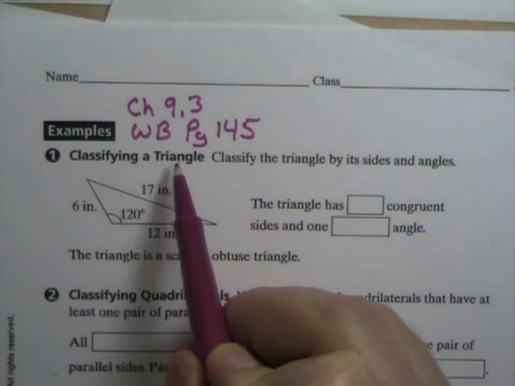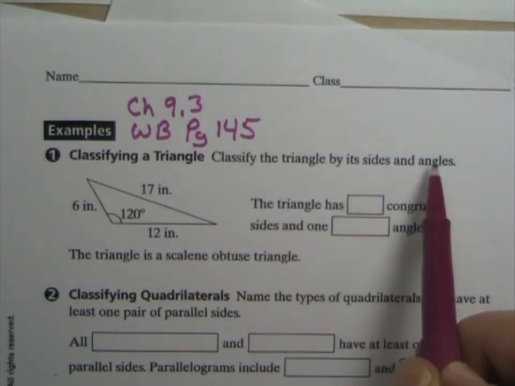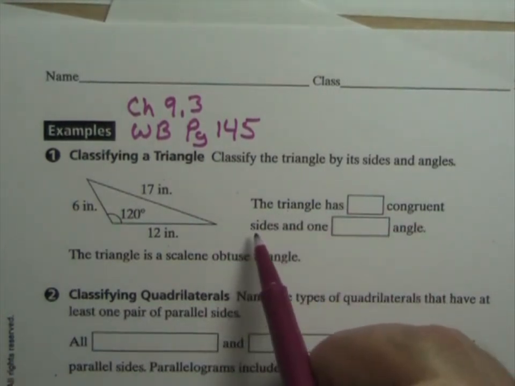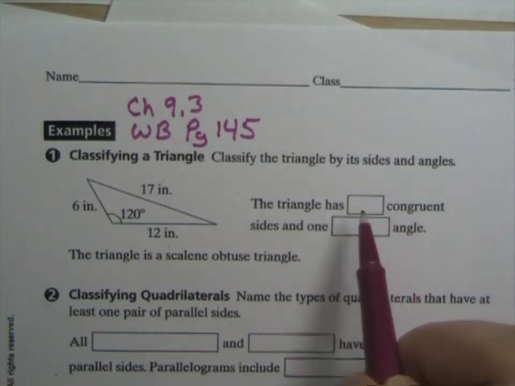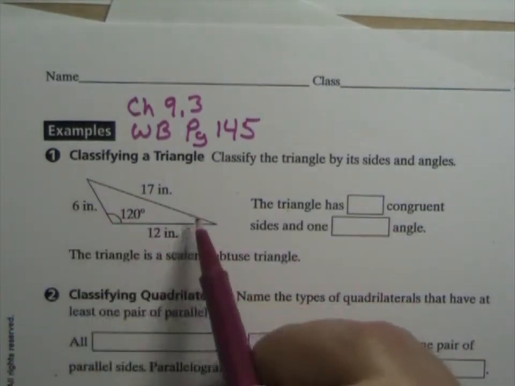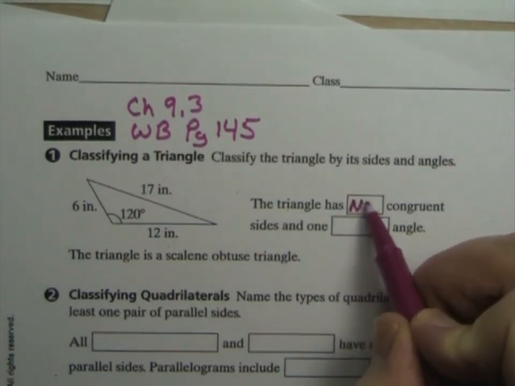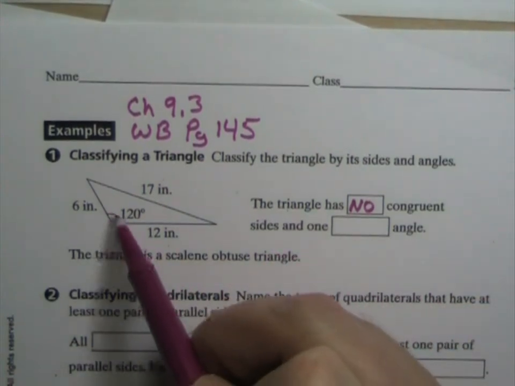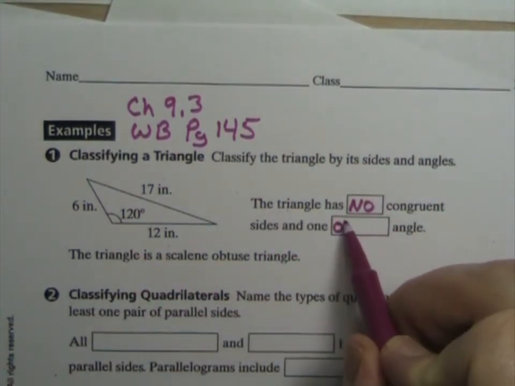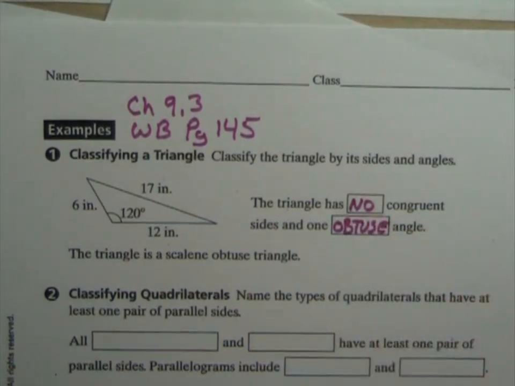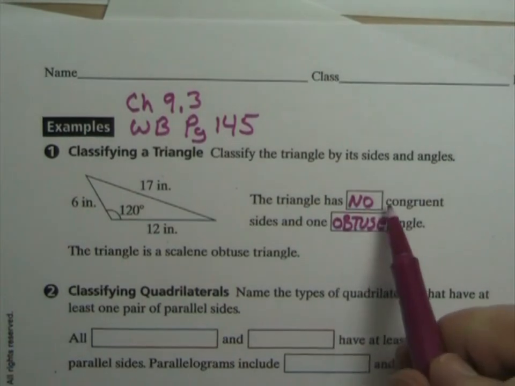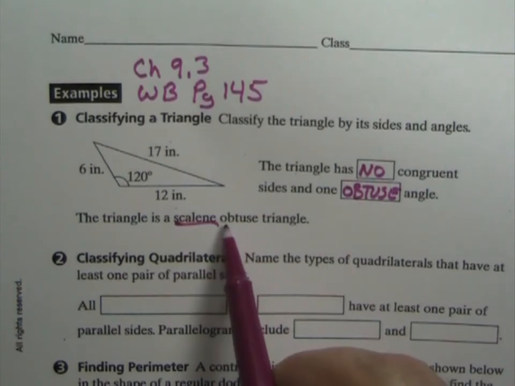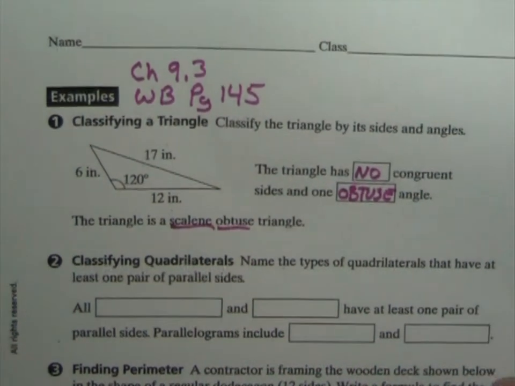Okay, example 1, classifying a triangle. Classify the triangle by its sides and angles. The triangle has blank congruent sides. Well, let's see, this is 6, that's 12, it doesn't have any. So it has no congruent sides. And it has 1 blank angle. Well, this angle right here is obtuse. So it has no congruent sides and 1 obtuse angle. Therefore, it is a scalene obtuse triangle.